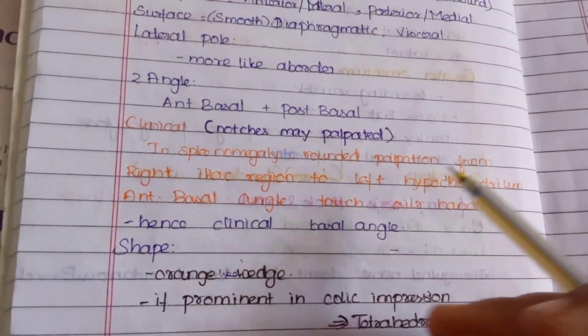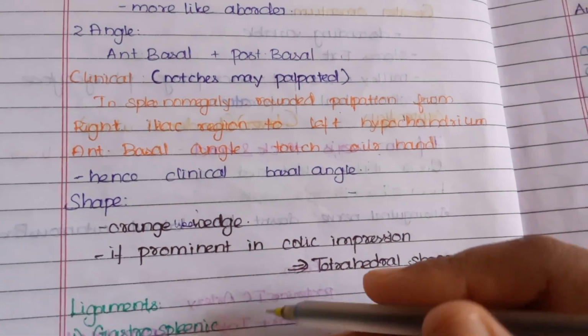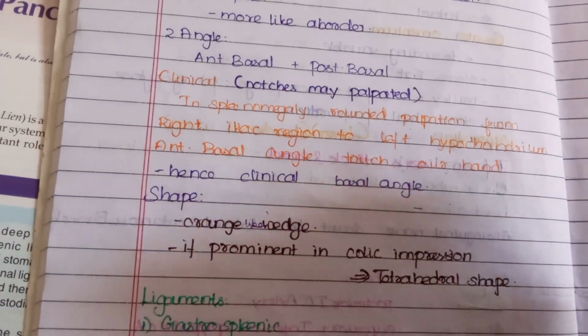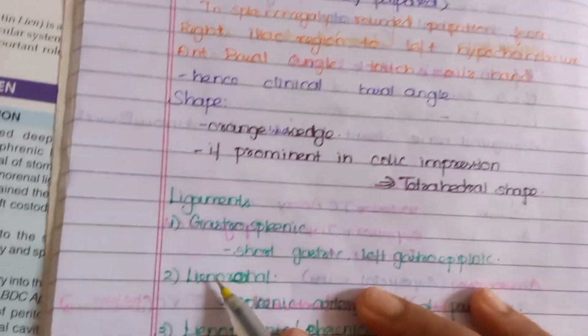Then the shape. It will be wedge shaped, like an orange segment. In some spleens, the colic impression will have a prominent extension. If it is there, we will call it a tetrahedral shape.